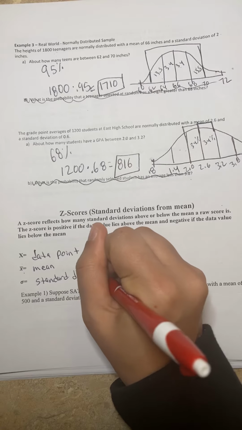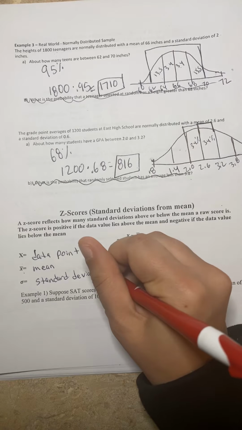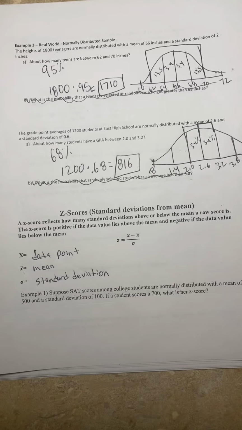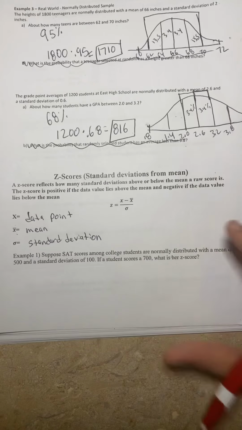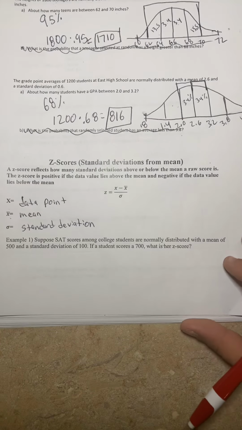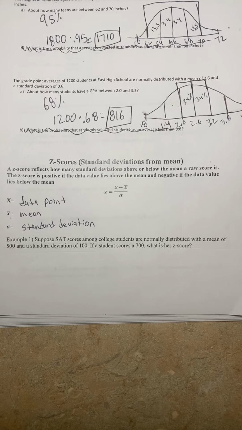And we'll use that to be able to either find our z-score, or to find what our mean is, or what their actual score was. So for example one, suppose SAT scores among college students are normally distributed with a mean of 500 and standard deviation of 100. If a student scores 700, what is her z-score?